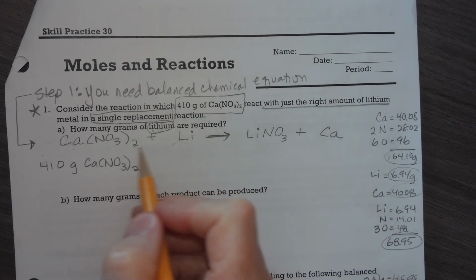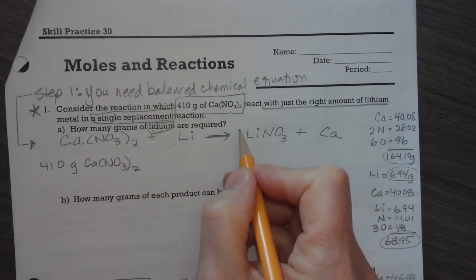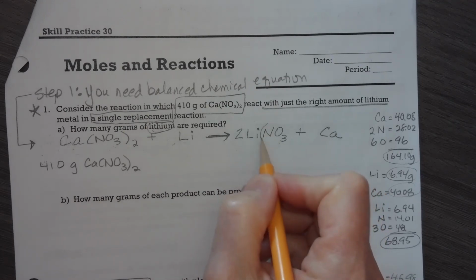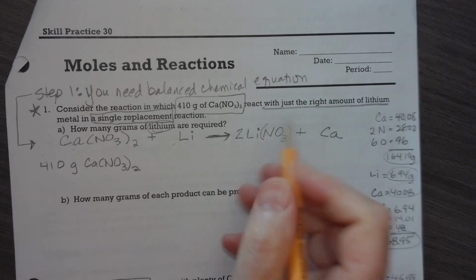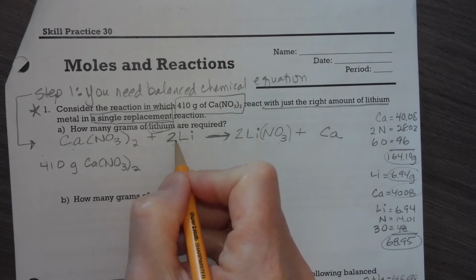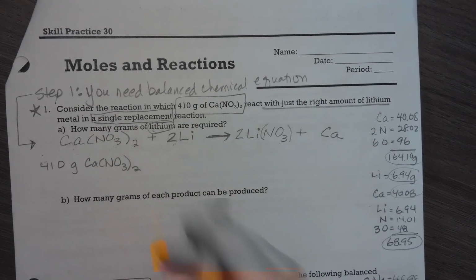Is this balanced? Notice I have 2 nitrates, so therefore I'm going to have 2 lithium nitrates because I need 2 nitrates here, and if it helps to put parentheses here, I can. And now I have 2 lithiums, so now I know that my mole ratio of lithium to calcium is going to be 2 to 1. You have to have a balanced chemical equation in order to solve stoichiometry problems.